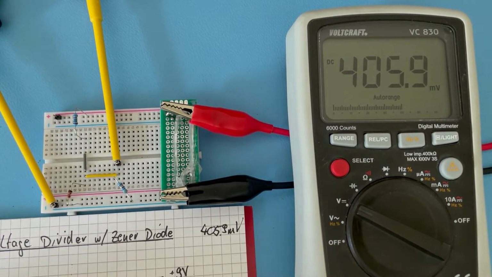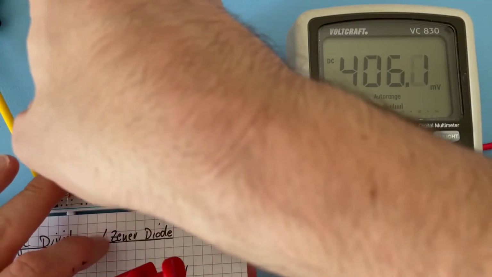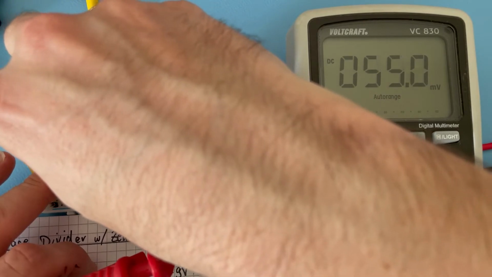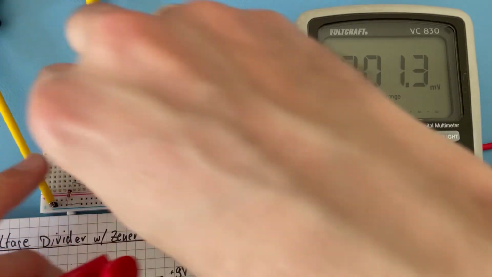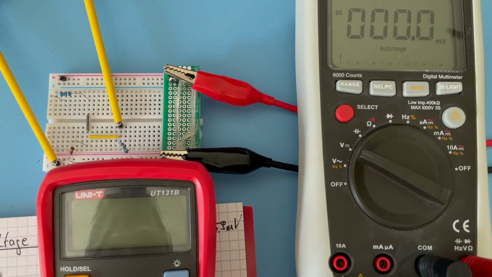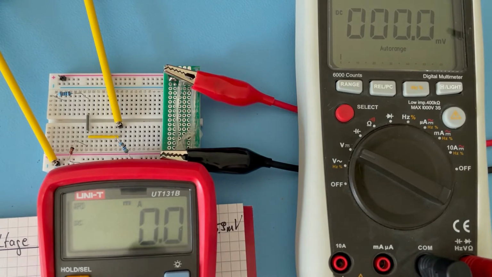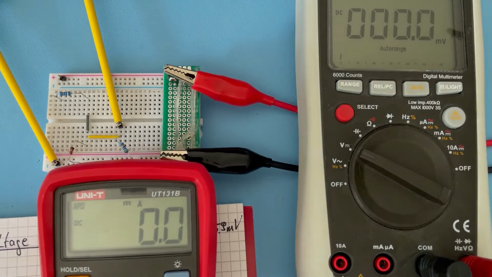I think I'll measure this more directly with another multimeter. And for this, I connect this resistor up to here. And then we have here the second meter. I put it to milliampere. 200 milliampere must suffice.